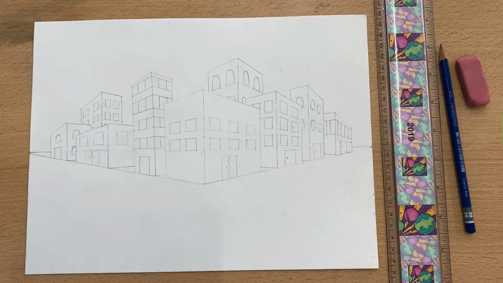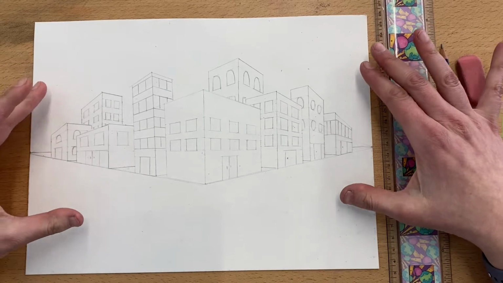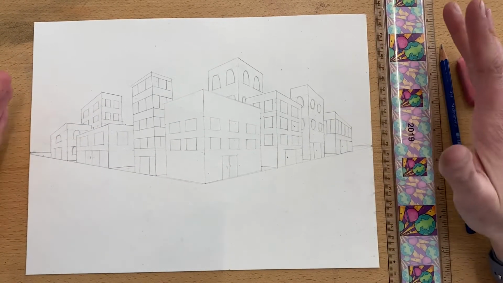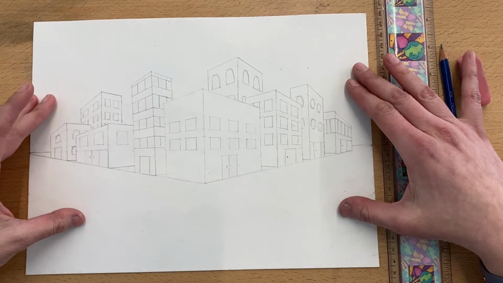All right, everyone. So we are hopefully at the point, or very close to being at the point, where we have finished the details for the most part on our buildings. So I'm going to show you a couple other things that you can do in order to add further detail, things like sidewalks and billboards, if that's the kind of thing that you want to be able to include.